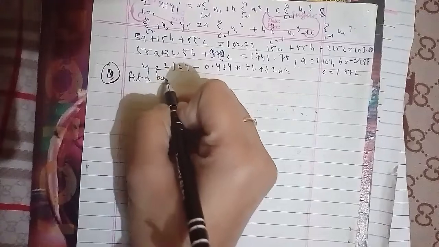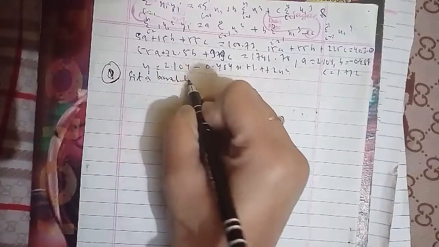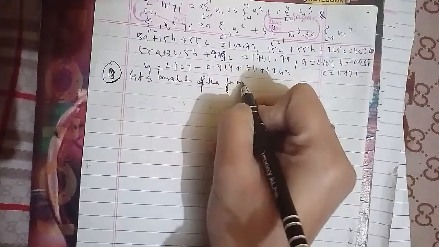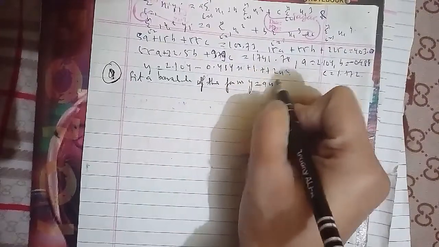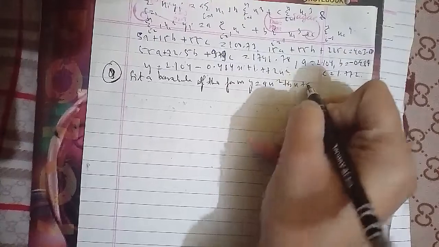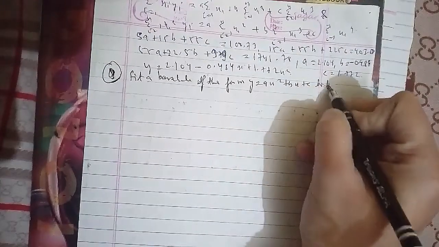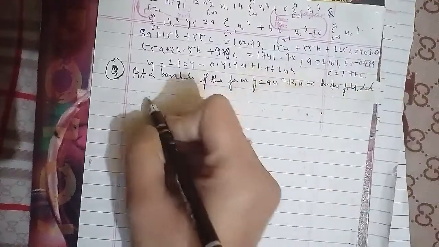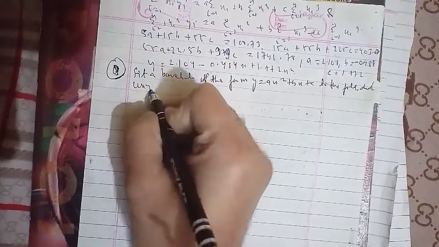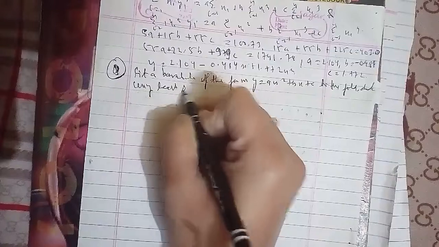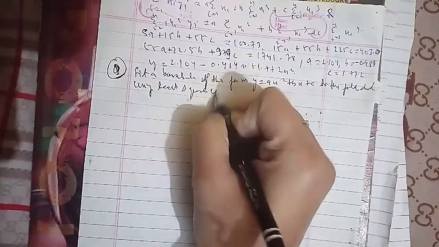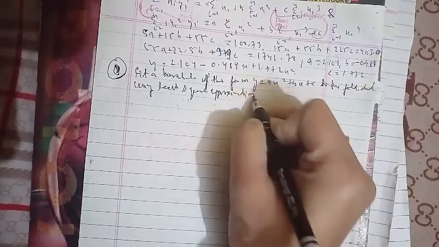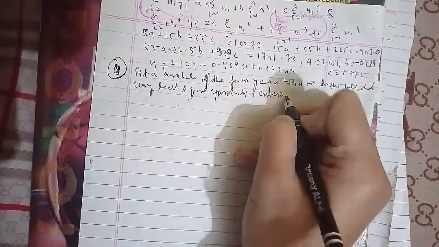Fit a parabola of the form y equals ax square plus bx plus c to the following data using the least square approximation criteria.